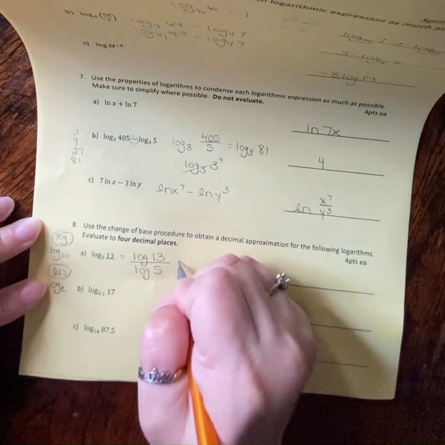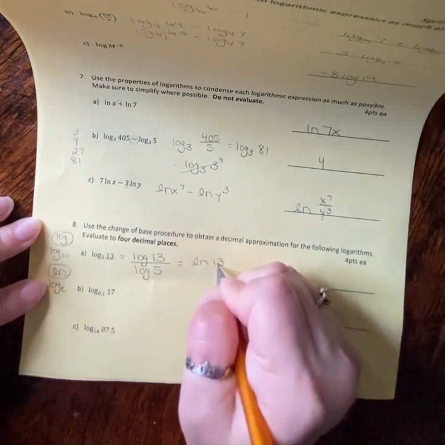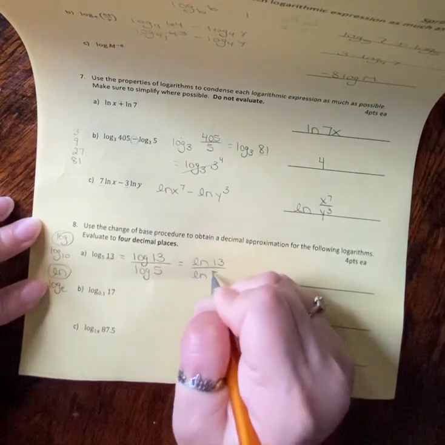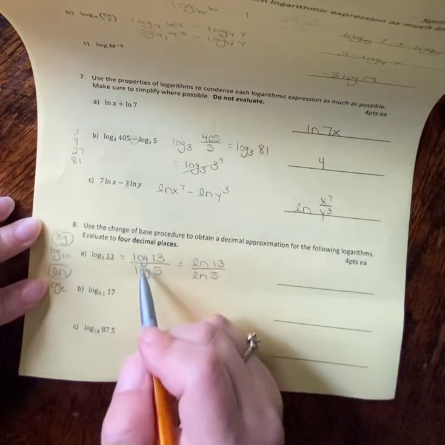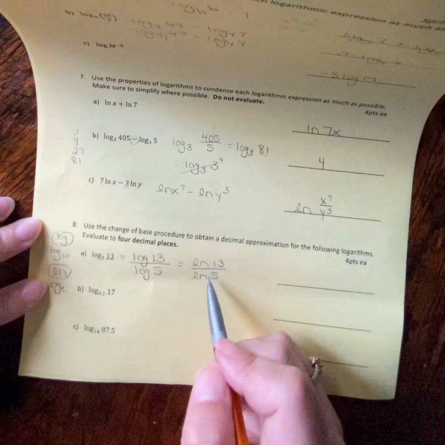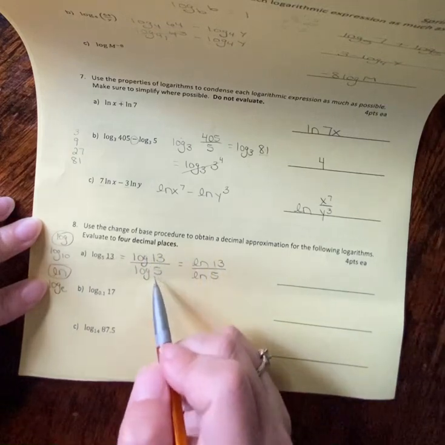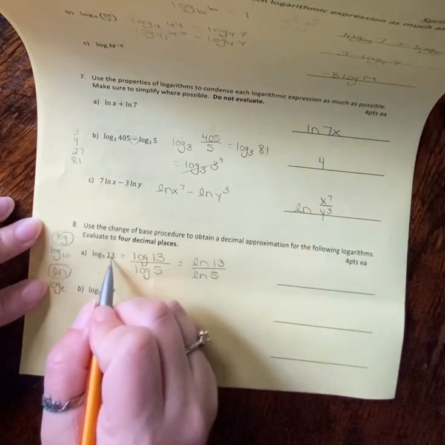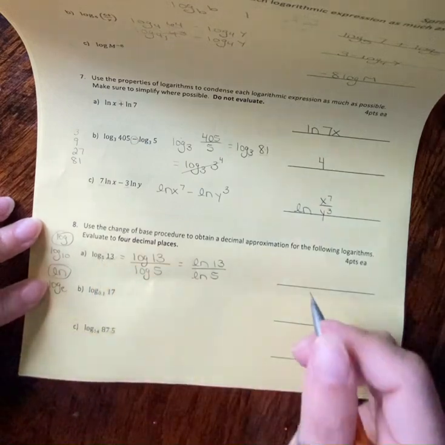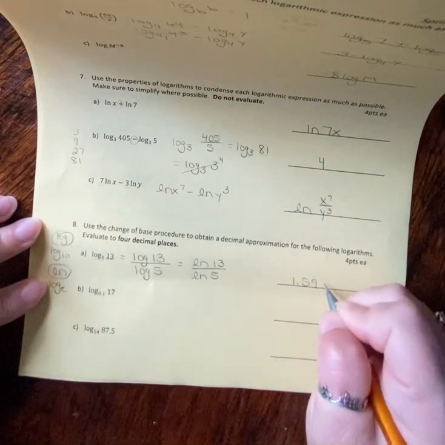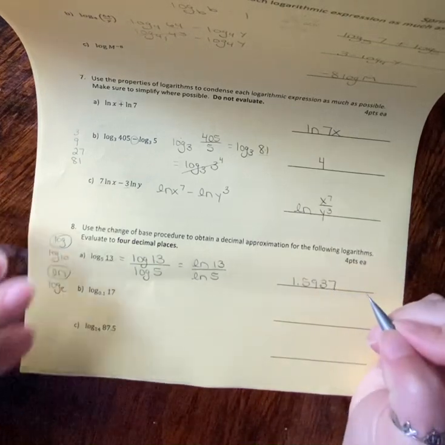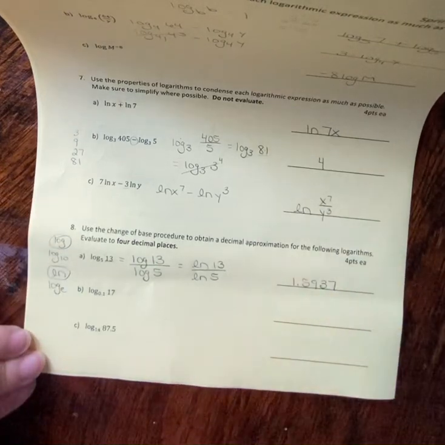You can also type that in as ln of 13 over ln of 5. Either one of these is going to give you the same answer. So it doesn't matter if you do common log or the ln, as long as you do 13 over 5: what you're taking the log of over the base. If you type that into your calculator, you have 1.5937. I'm going to 4 decimal places.